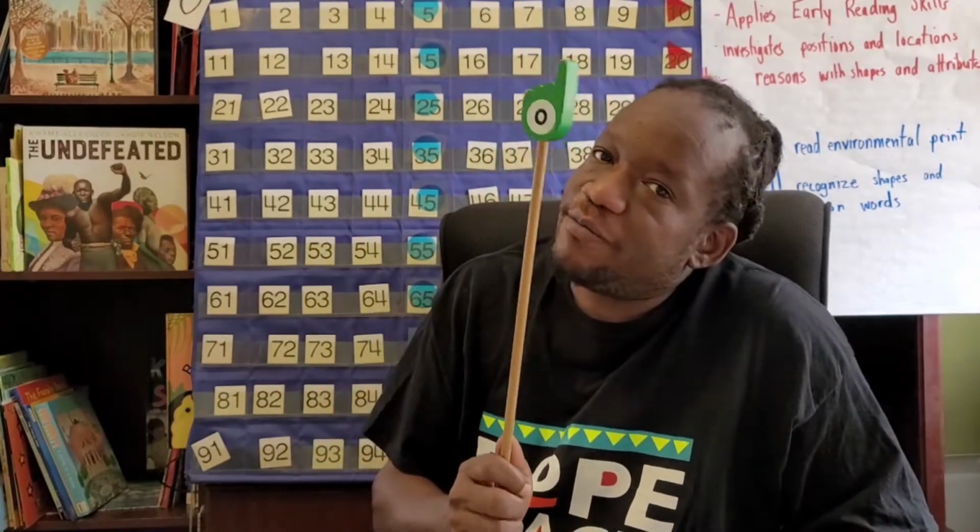Guess what I have today? Finally, I have a pointer. I've been meaning to bring this home for a long, long time. We've just been using markers to point on our number chart. But we're going to count on our number chart from 0 to 50. From 0 to 50. You ready? Let's count from 0 to 50.